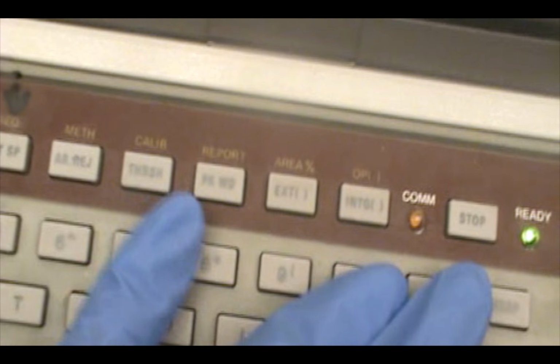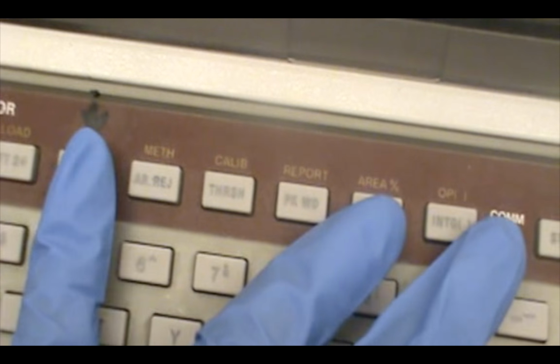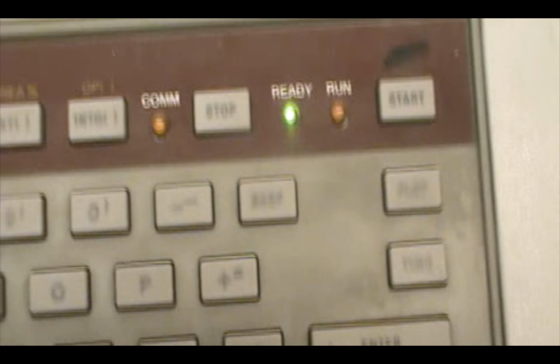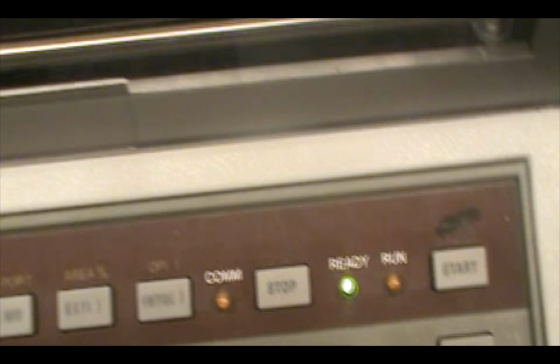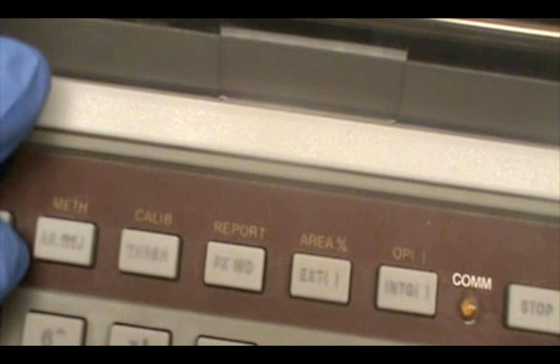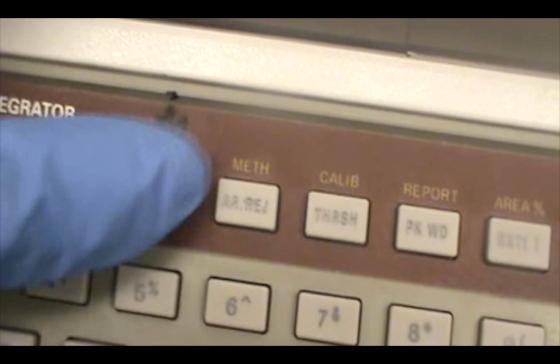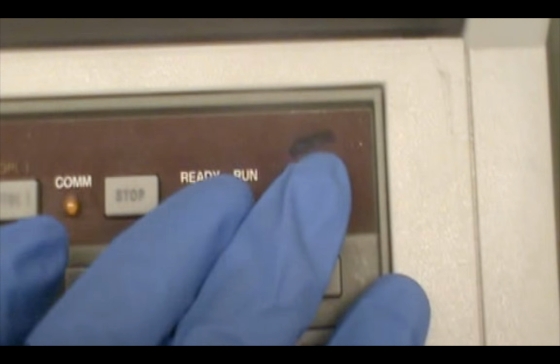Okay, for us to start, we tell the machine to put sequence, which is by pressing shift. Sequence start.